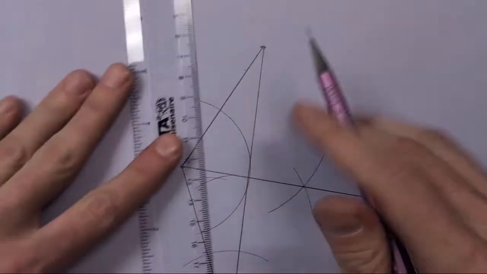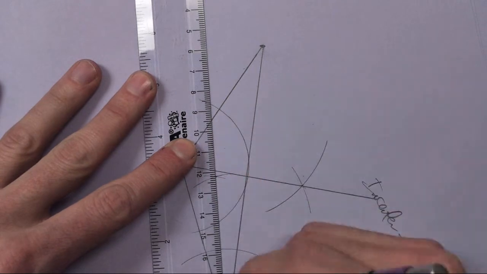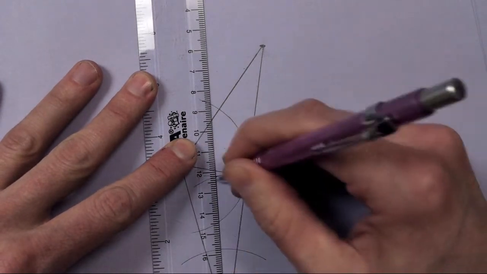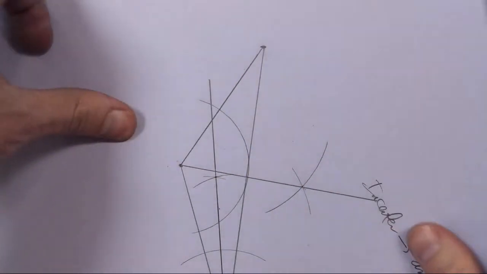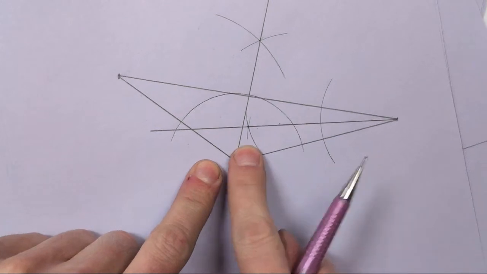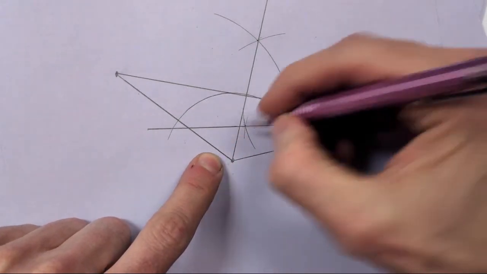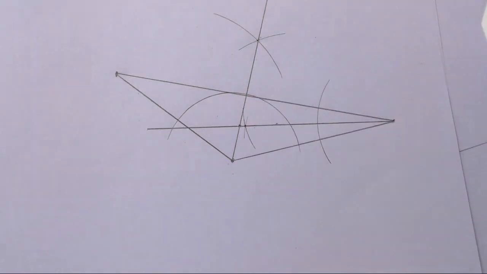And now we'll draw in the angle bisector. Okay. And so I could draw in the third angle bisector if I wanted to, but it would intersect at this point here, which is the incenter, which would just be one extra step that I don't have to take.